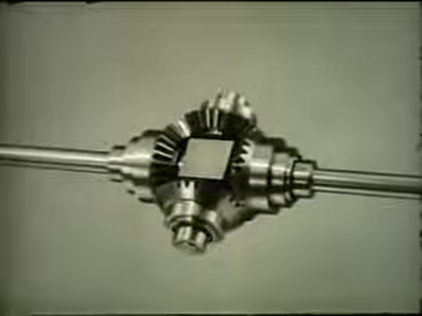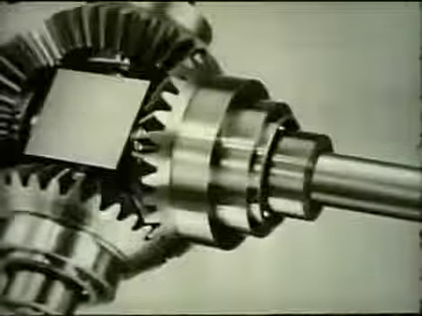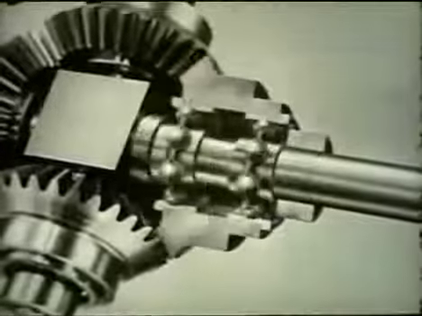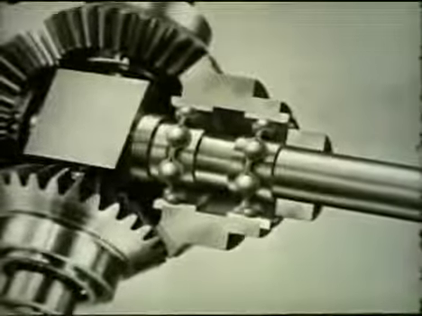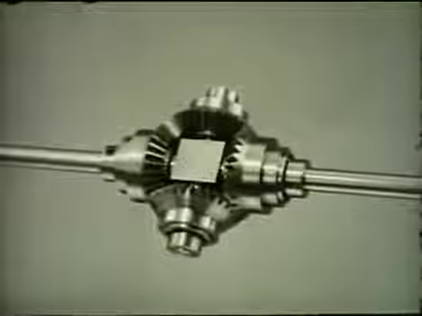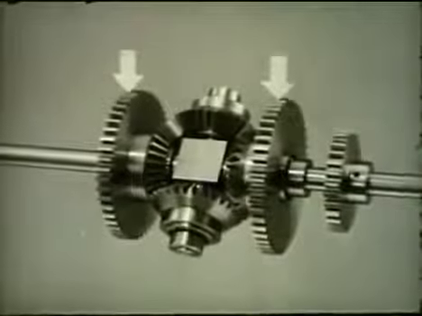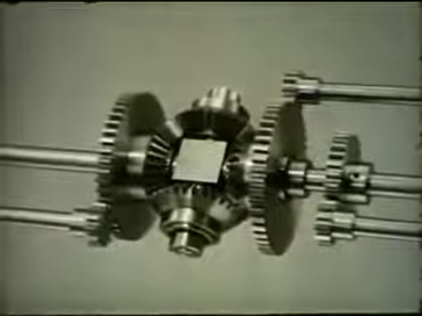None of these four gears is fixed to its shaft. Each gear is freely mounted on bearings as shown in this cutaway. Connections to other mechanisms are made through spur gears, one to each end gear and one to the spider shaft. Additional gears and shafts complete the connections.